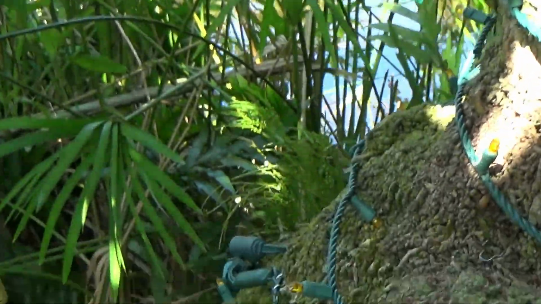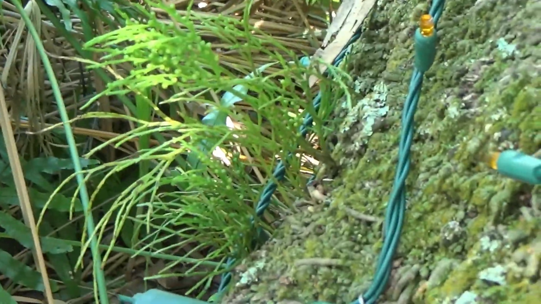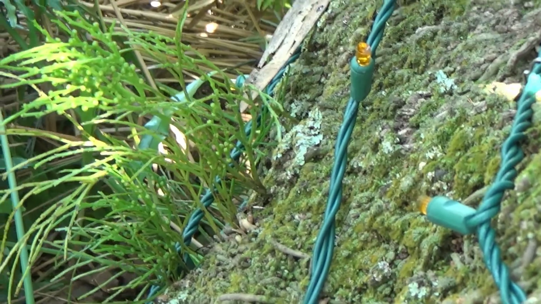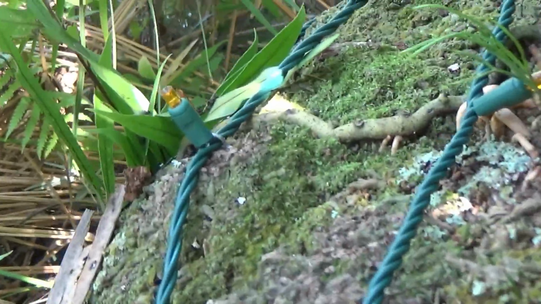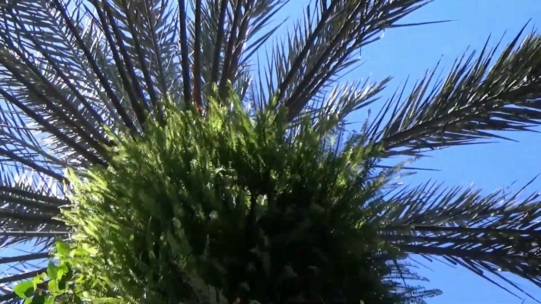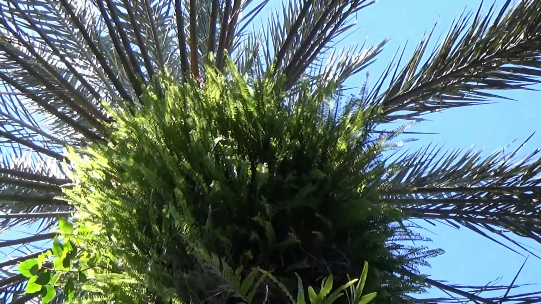And then we had the whisk fern growing on the side as well, division Xylophyta. 4 different divisions: Xylophyta, Bryophyta, Pterophyta, the ferns, and Magnoliophyta, the tree itself.